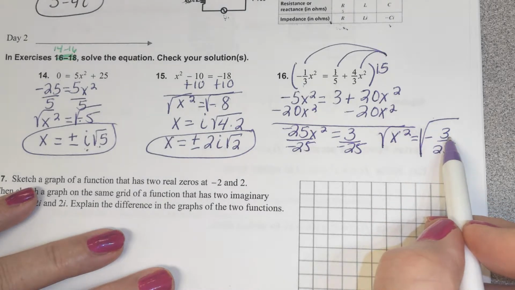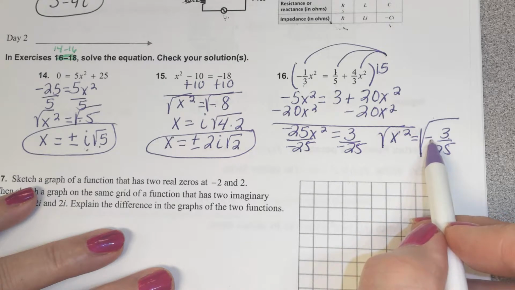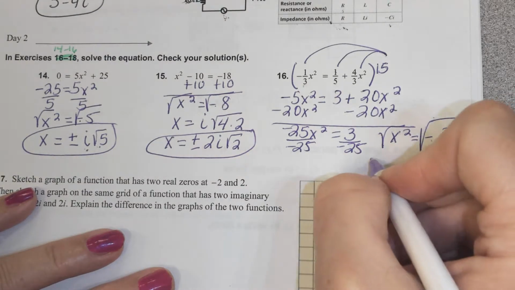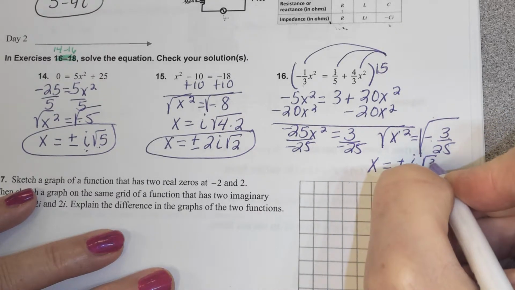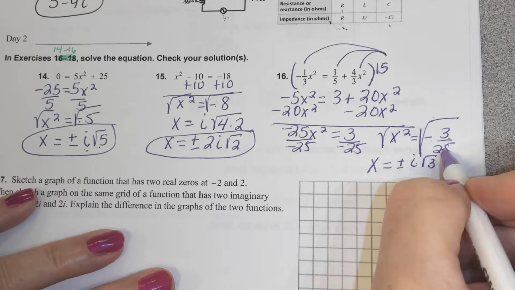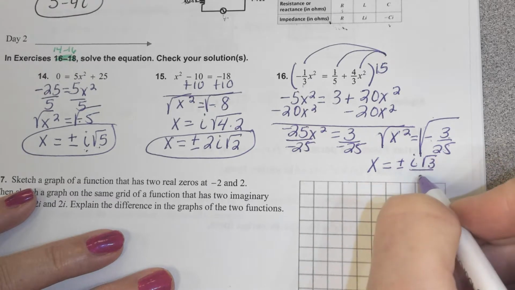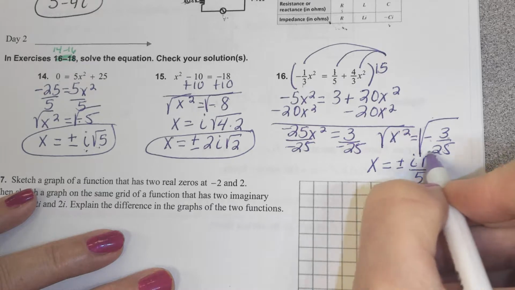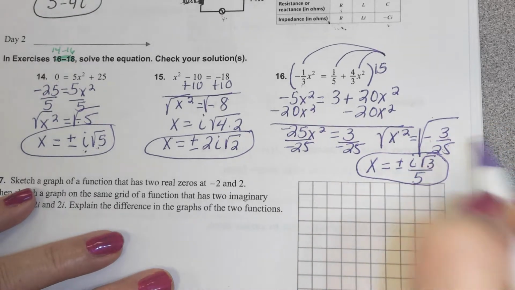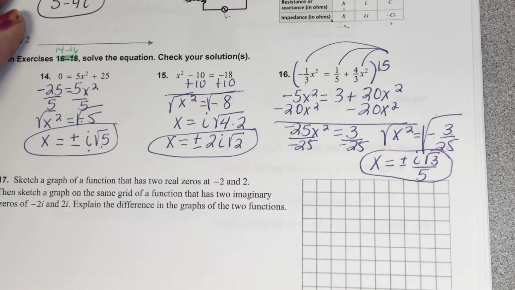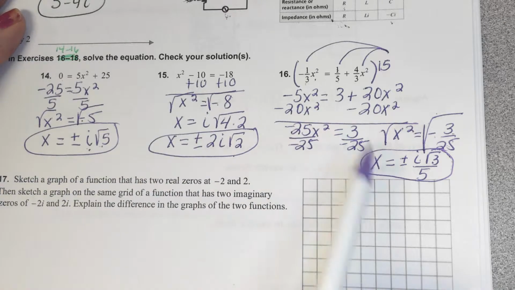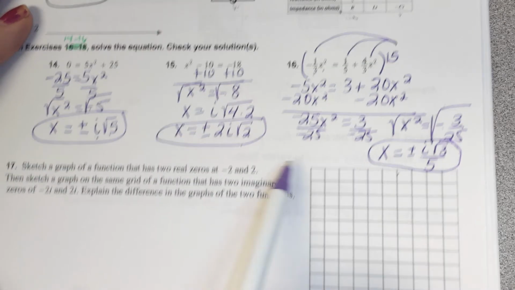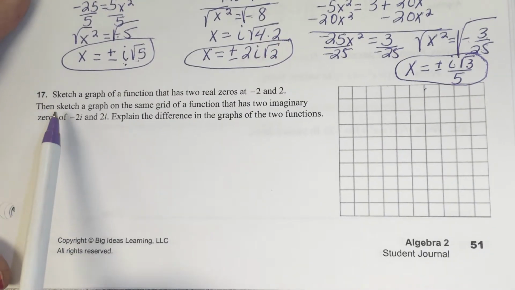Do we know the square root of 3? Is there any perfect square root of 3? No. What's the square root of negative 1? i. So we're going to have x equals plus or minus i radical 3. We can't do anything with that, but the 25 is also under the radical. And what's the square root of 25? 5. So these would be our two imaginary solutions. Notice on most of these quadratics we are getting two solutions. Okay? Let's look at number 17.